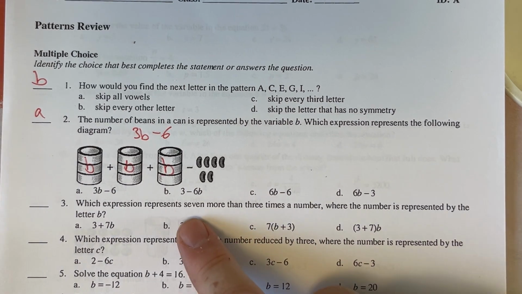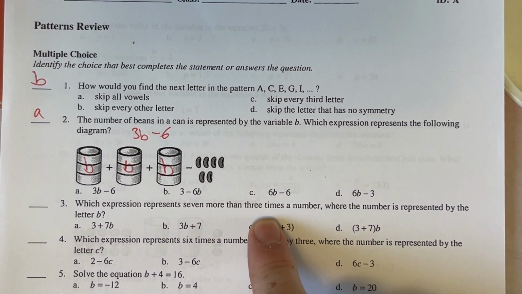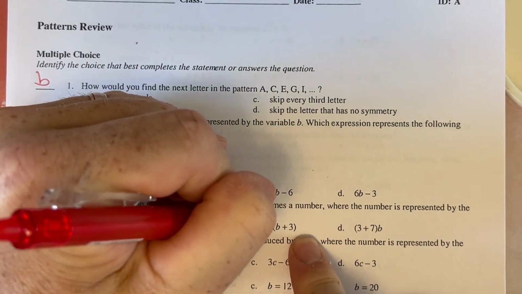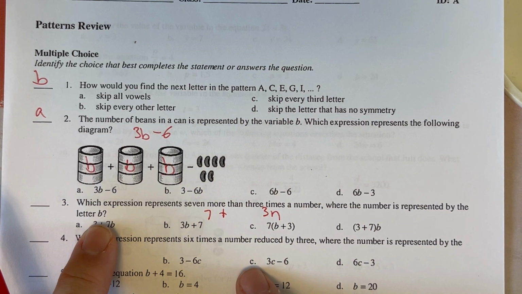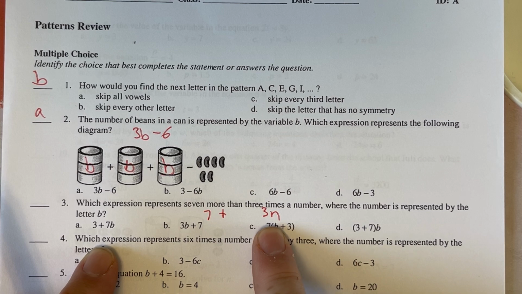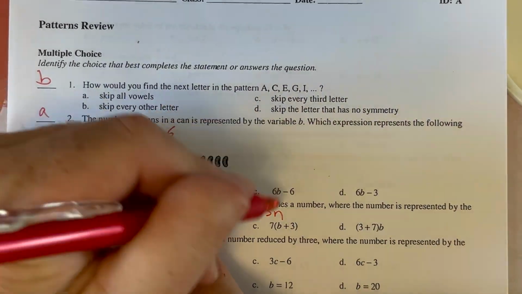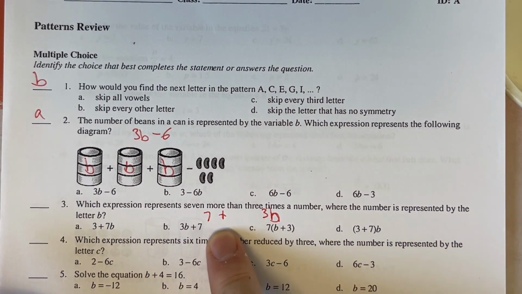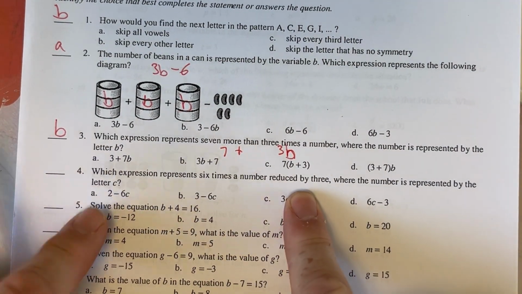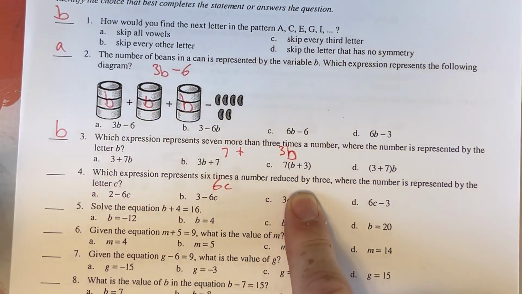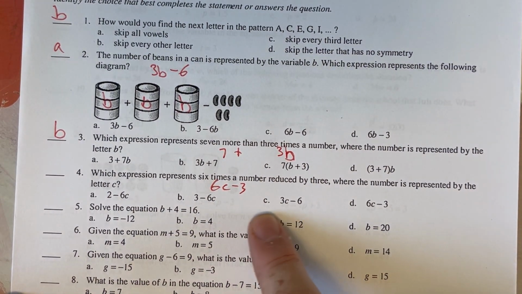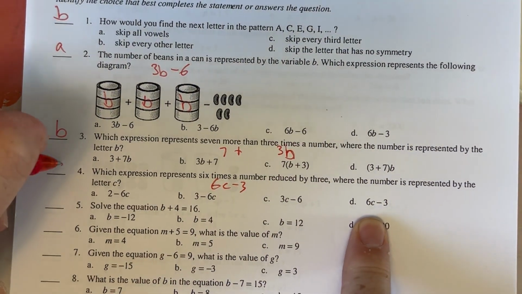Which expression represents 7 more than, so that's addition, 3 times a number, where the number is represented by the letter b? So we've got 7 more than 3b, 3b plus 7, right there. B. Which expression represents 6 times the number reduced by 3? So 6 times the number, reduced is subtract 3. Reduced by 3, so 6c, D.